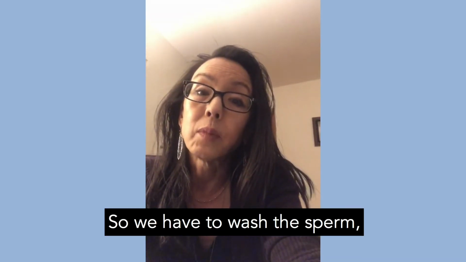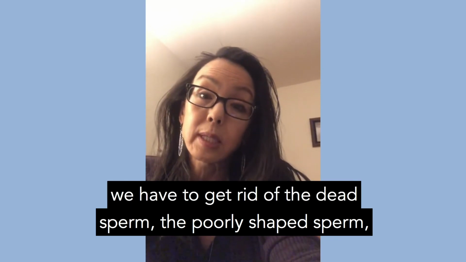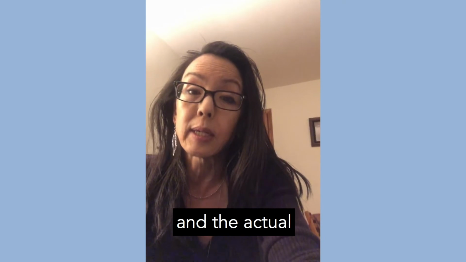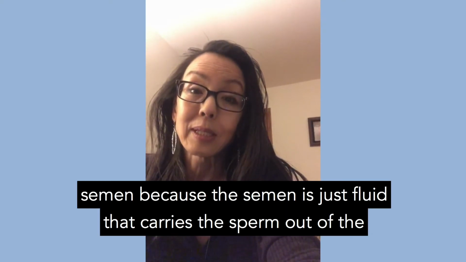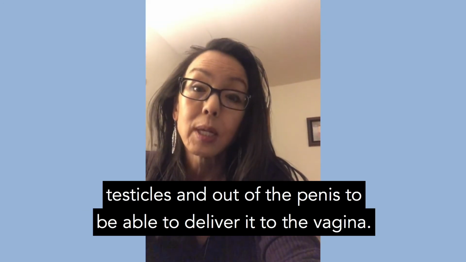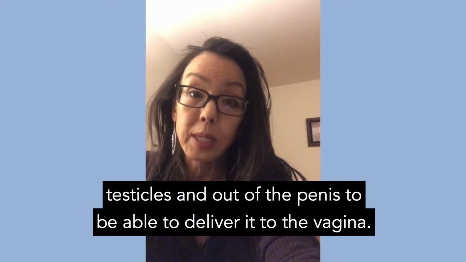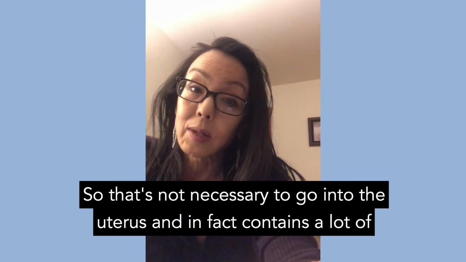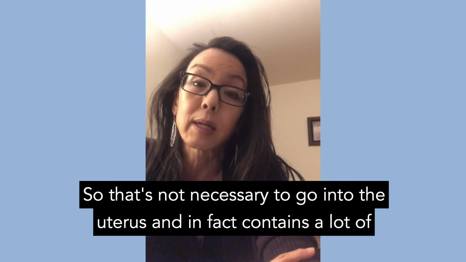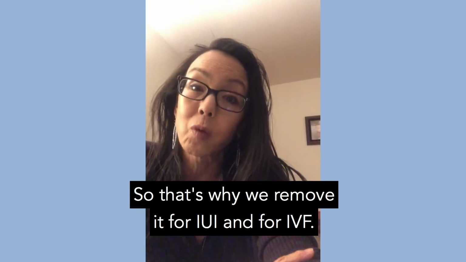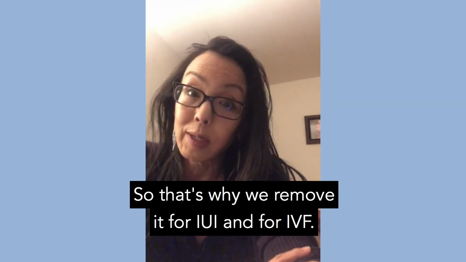So we have to wash the sperm, we have to get rid of the dead sperm, the poorly shaped sperm, and the actual semen, because the semen is just fluid that carries the sperm out of the testicles and out of the penis to be able to deliver it to the vagina. So that's not necessary to go into the uterus, and in fact contains a lot of chemicals that could cause a lot of cramping. So that's why we remove it for IUI and for IVF.